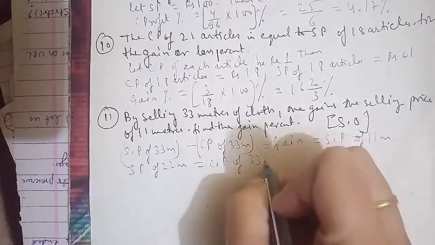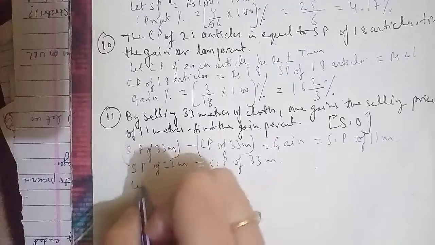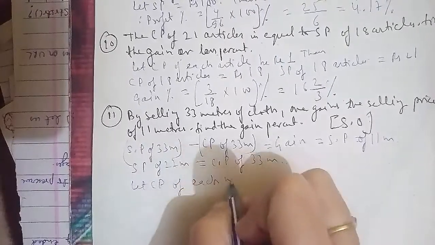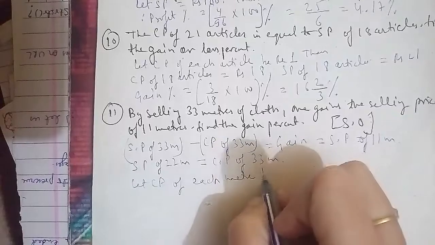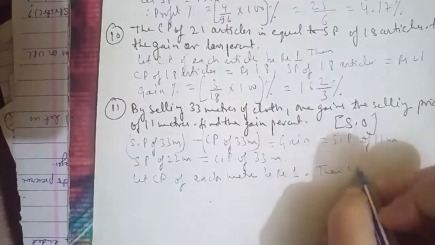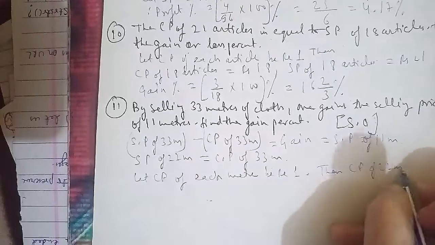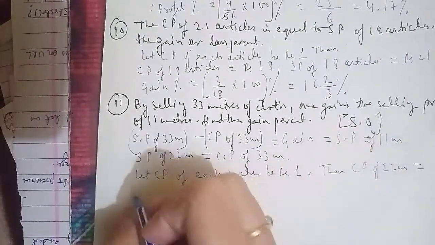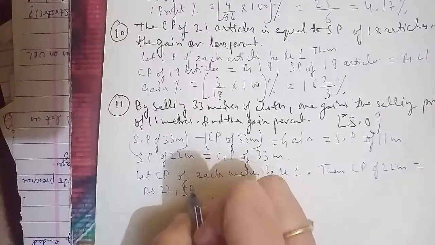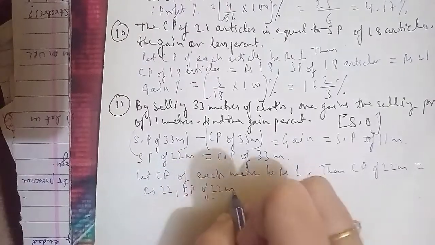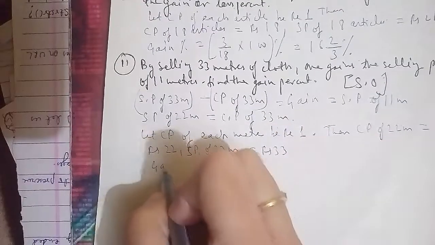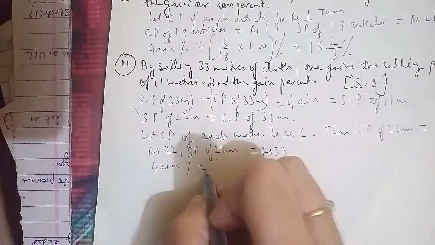Let CP of each meter be rupees 1. Then CP of 22 meters equals rupees 22, and SP of 22 meters equals rupees 33. So gain percent equals 11 upon 22 into 100.